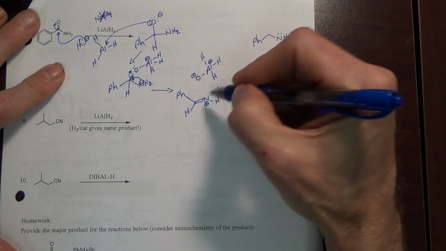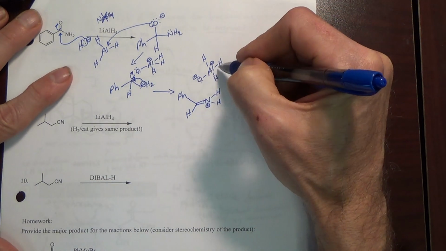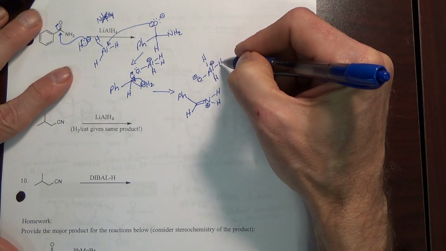But at this point, I'm going to take care of the proton, because I have something that looks like aluminum hydride.